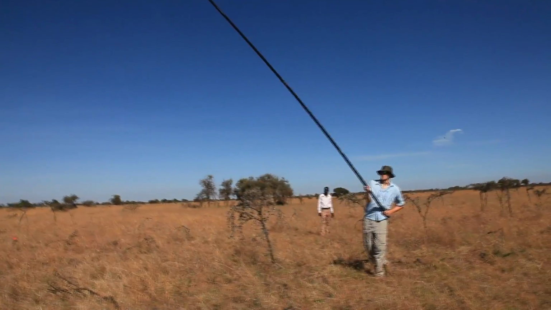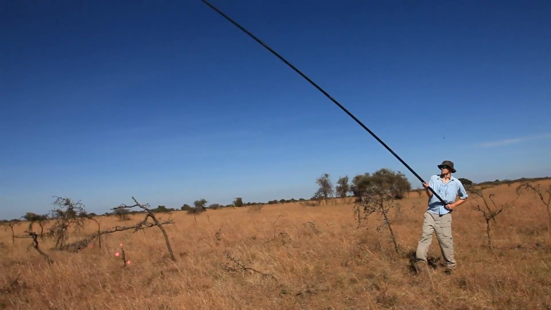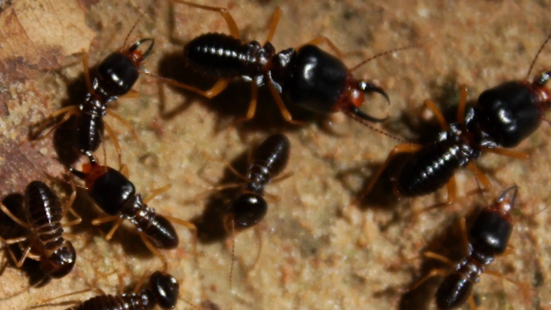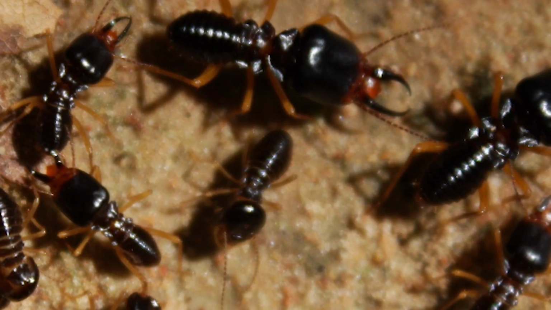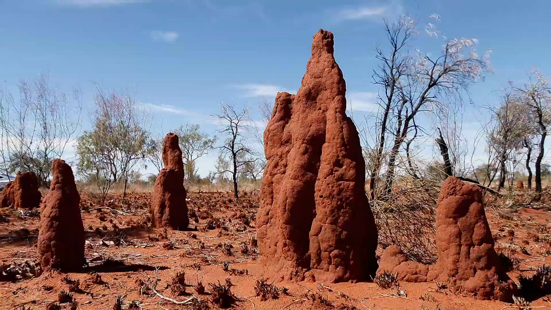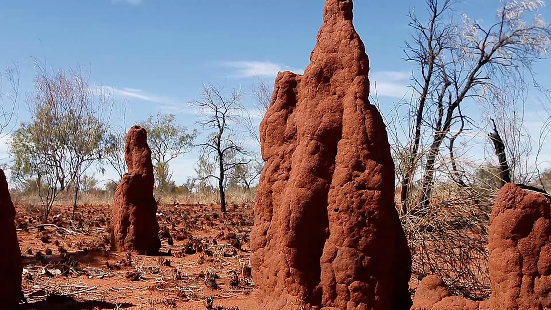You might wonder what this man is doing with a fishing pole in the middle of the African savanna. He's actually looking for termites. Most commonly known as household pests, termites can also be ecosystem engineers that prevent desertification in vulnerable ecosystems. They do this by building mounds, which are their homes. These termite mounds make resources available to organisms around them.